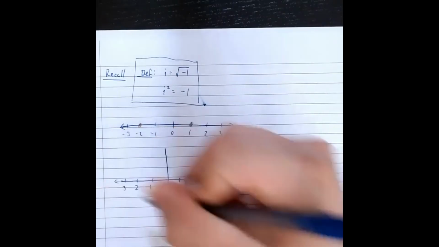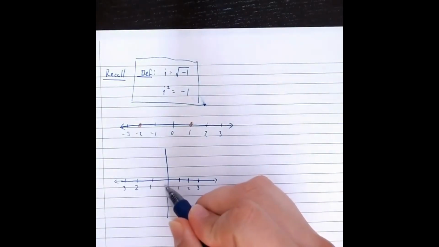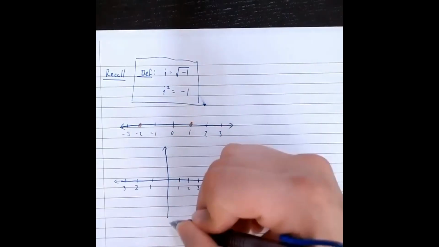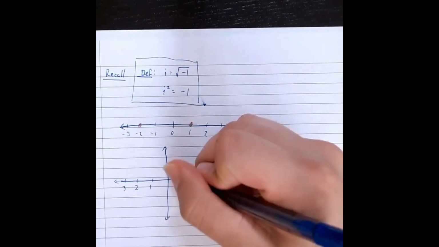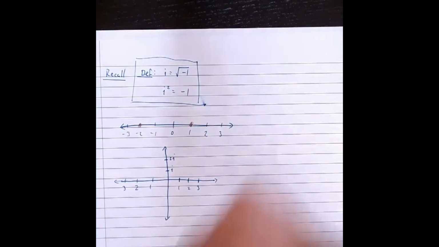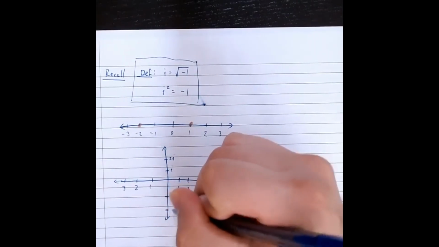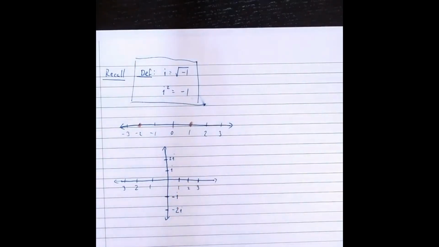It's the same number line that you're used to, with 0 in the middle. But then this other number line represents the imaginary numbers. This would be i, this would be 2i, 3i, 4i, and so forth. And likewise, you'd have your imaginary numbers down here as negative. So -i, -2i, -3i, and so forth.